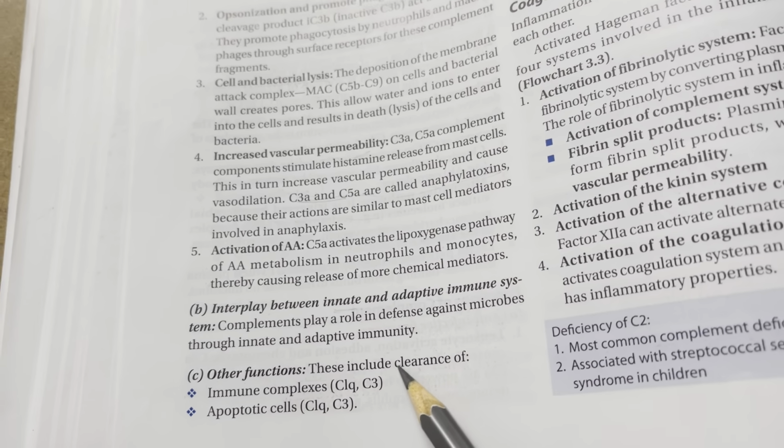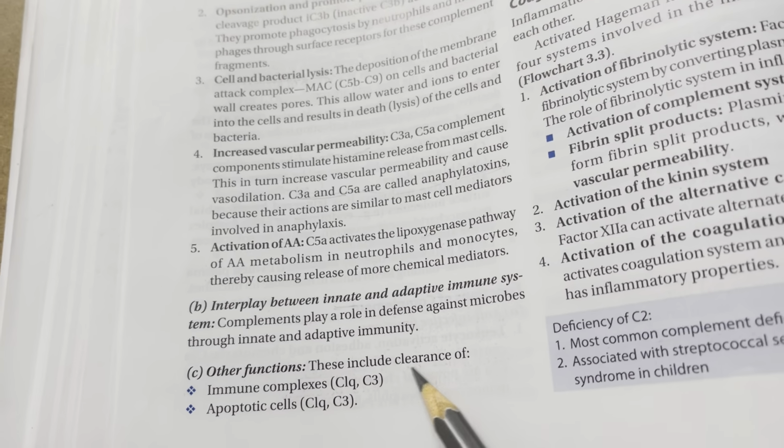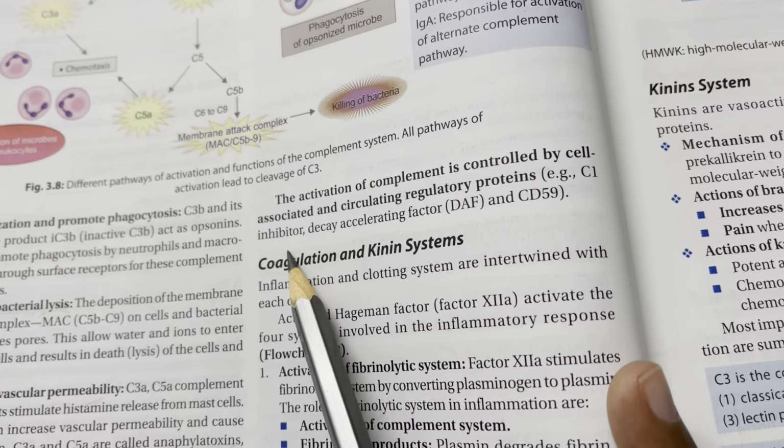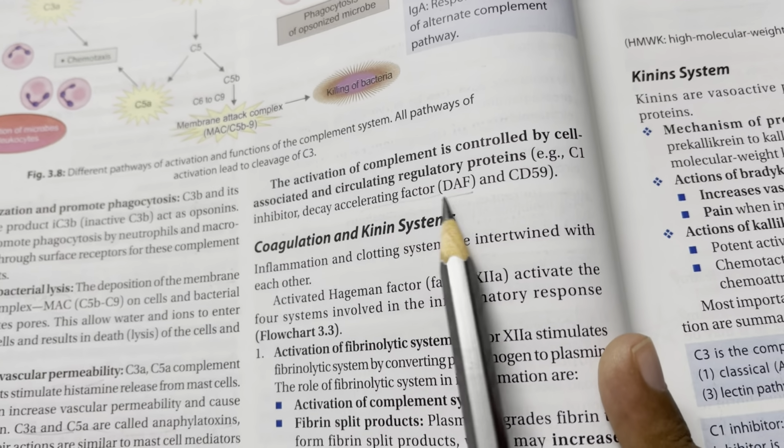Other functions include clearance of immune complexes and apoptotic cells by C1q and C3. That is why the activation of complement is controlled by cell-associated and circulating regulatory proteins such as C1 inhibitor, decay accelerating factor, DAF, and CD59.